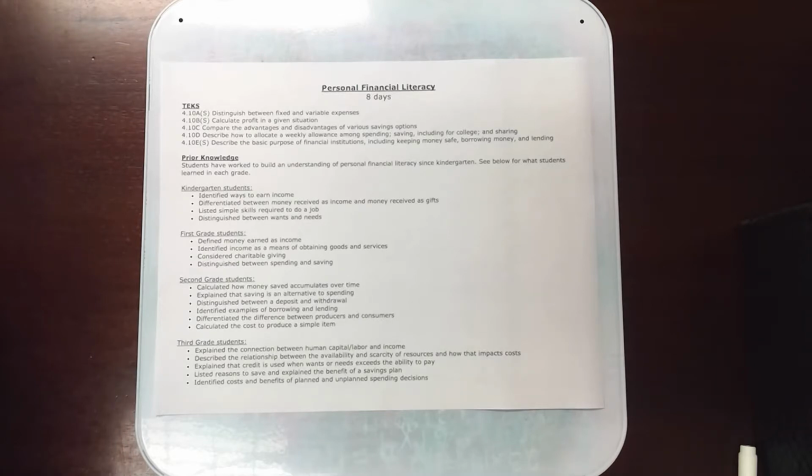So you have 2 days of profit practice because it is something that usually is tested on the test. And students really need to have that background understanding of what profit is. Then you're going to talk to students about spending and saving.